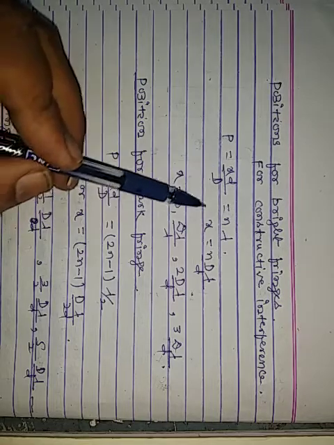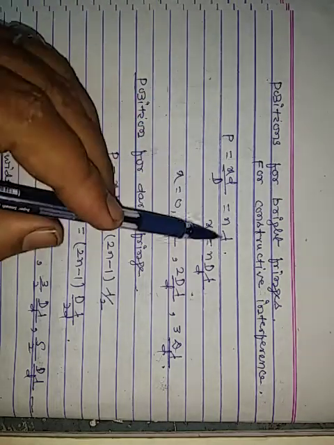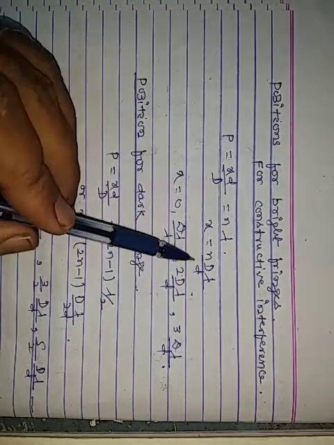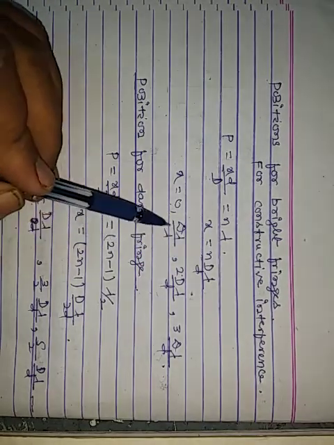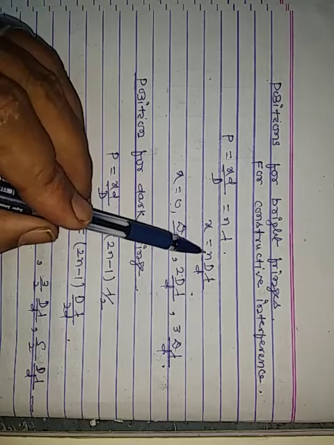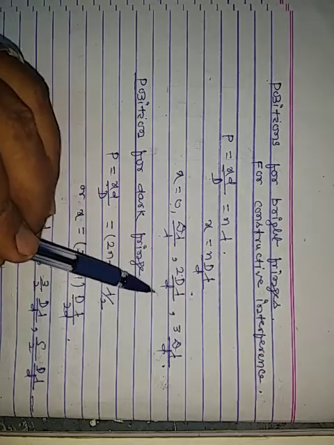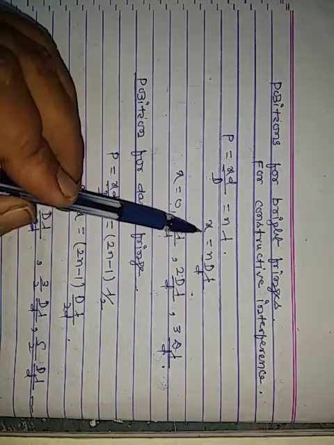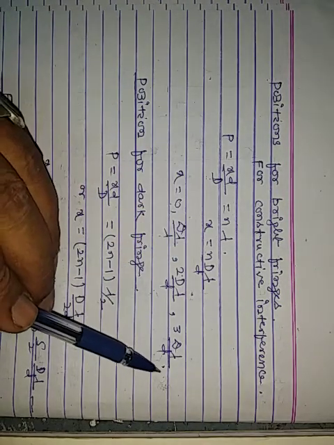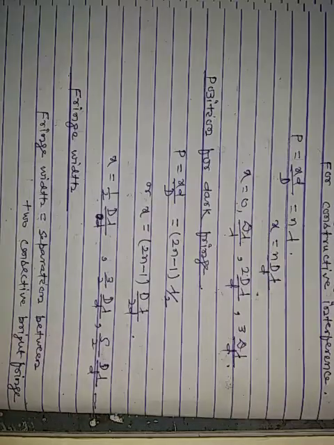So x is equal to n D lambda by d. As we put n equal to 0, the whole term is 0. As we put n equal to 1, D lambda by d. As we place n equal to 2, 2D lambda by d. As we place n equal to 3, 3D lambda by d, and the series goes on and on.